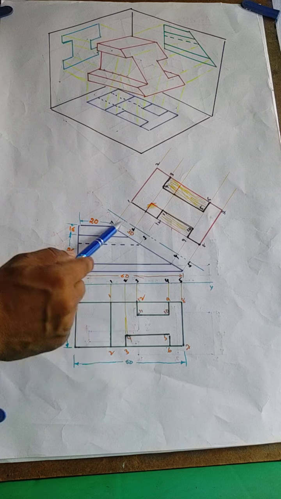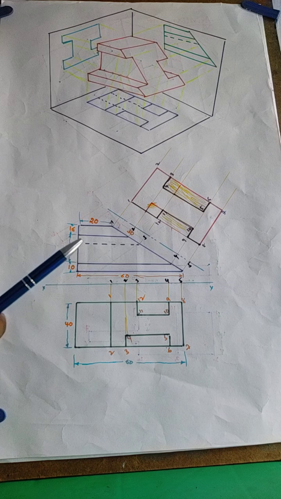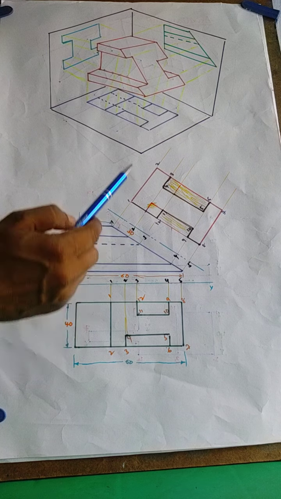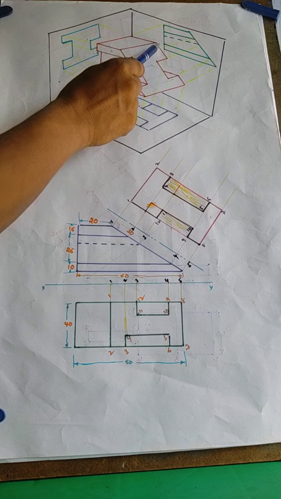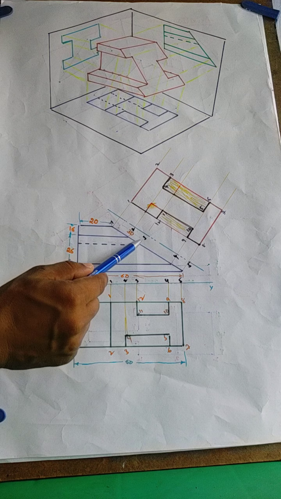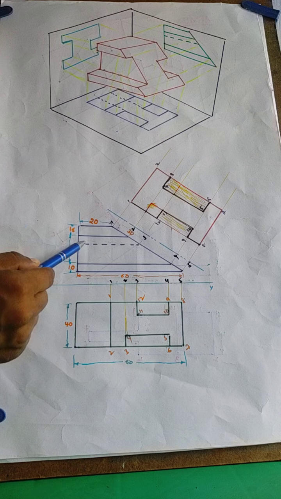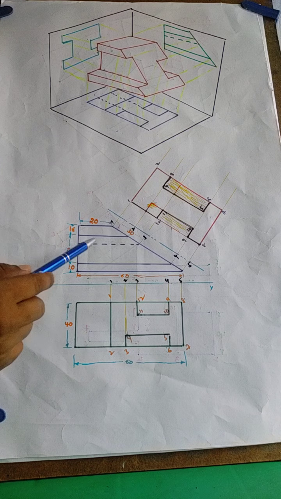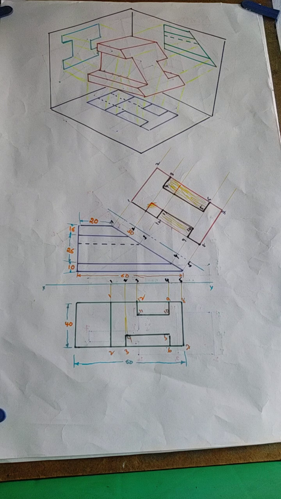This is the cutting portion, that is the inclined surface, and the dash line indicates this portion. The inclined length is given, not the vertical length. This inclined length is 30 mm. At 30 mm length just draw the dash line. So this is the front view of this diagram.